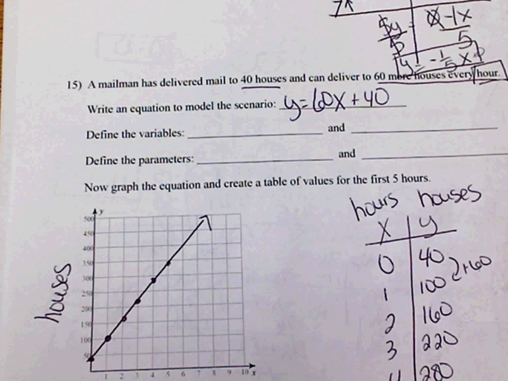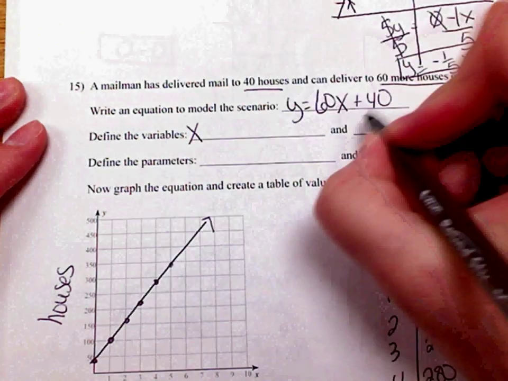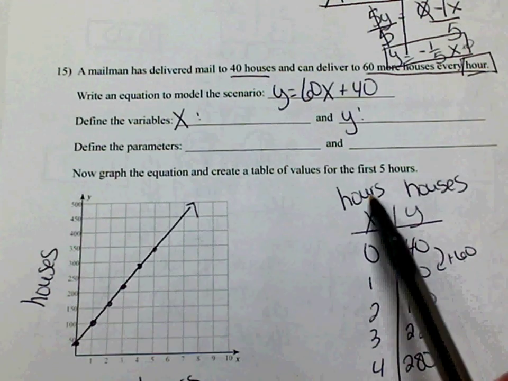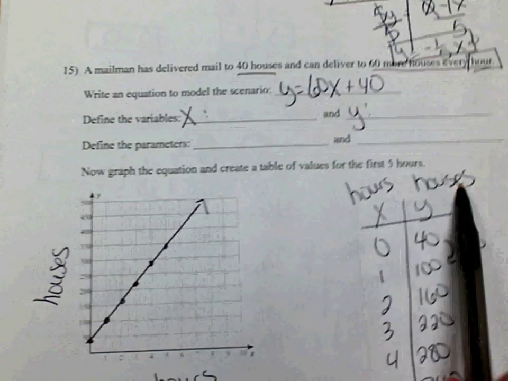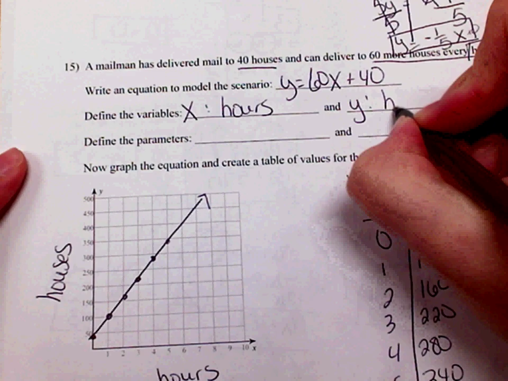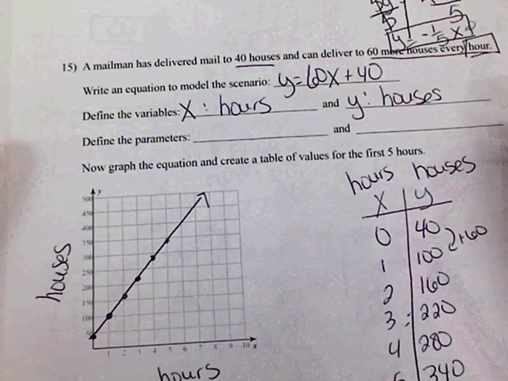Variables, what are variables? Are they your numbers or your x and y? So remember, x and y, good. And remember, we have to define x and y, but we've already done that. What is x and y? Hours and houses. You've already done it. If you do this part down here, it makes this part here easier. Because all it is is hours and houses.